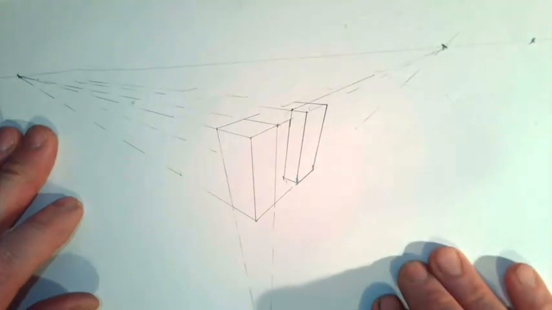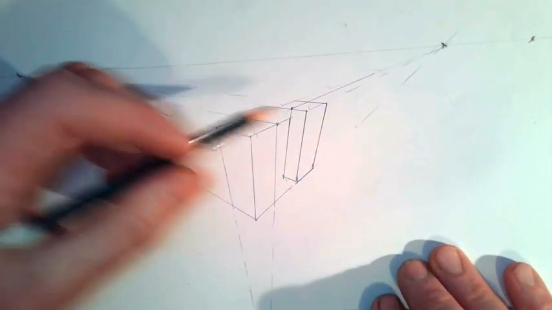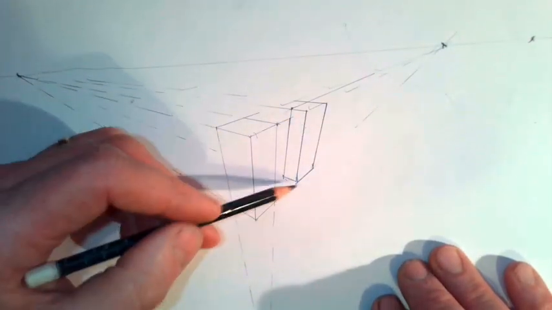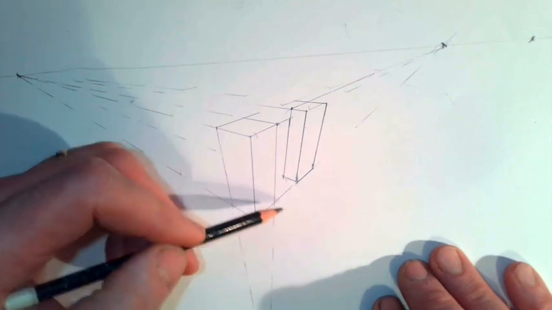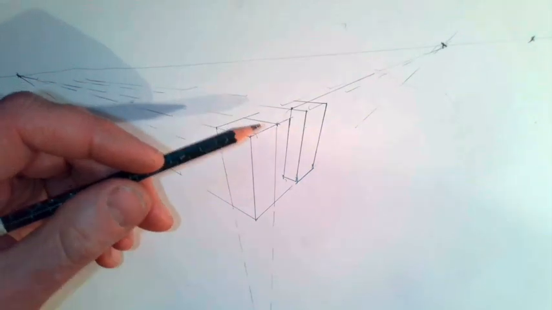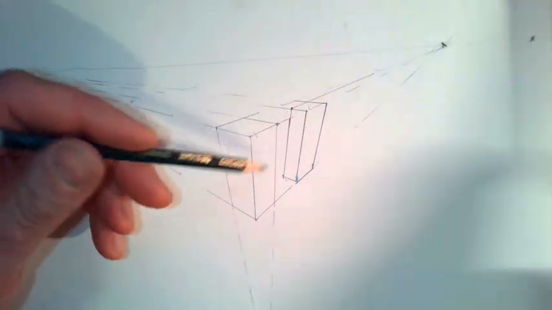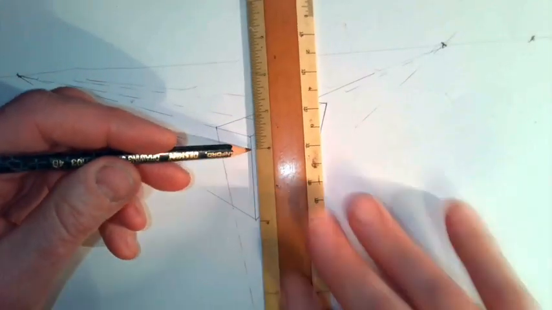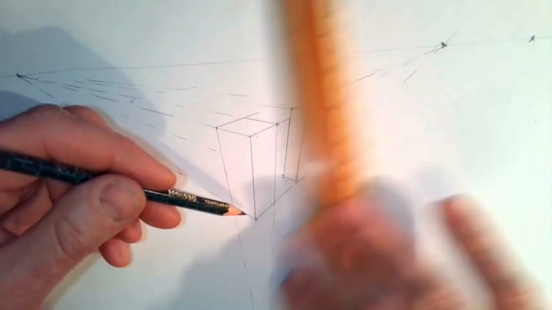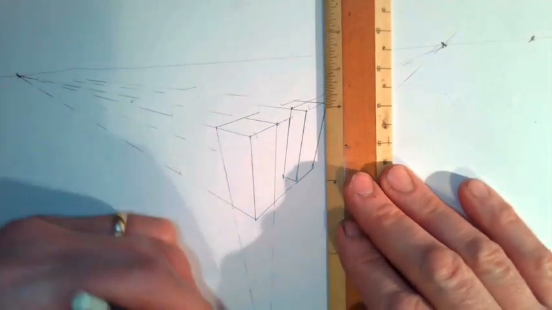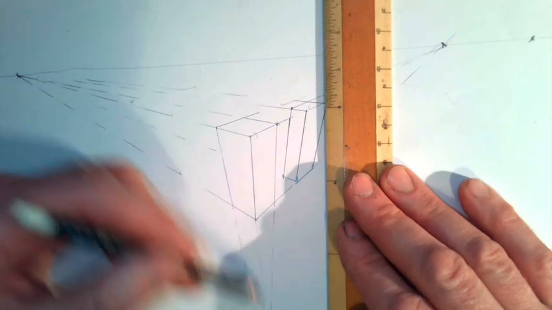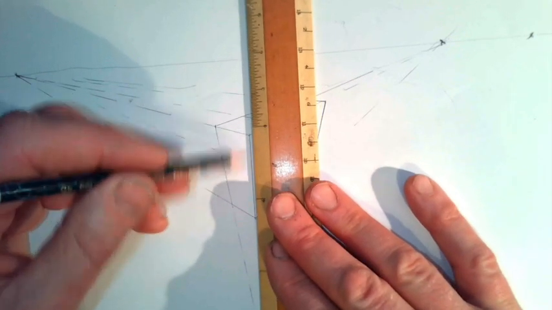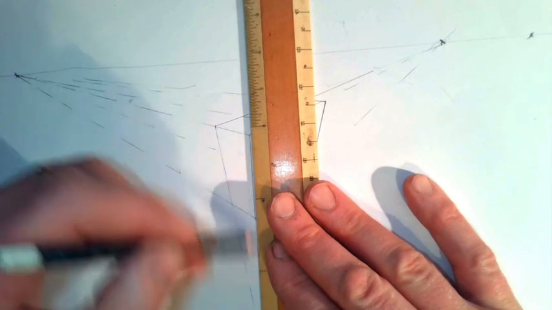All right, so I could continue to make buildings along, or I could move them off of that. Like these could be over. I don't know, maybe not. But the one that you start with, or the point where your eye is, that vanishing point is going to be straight in line with this first line.